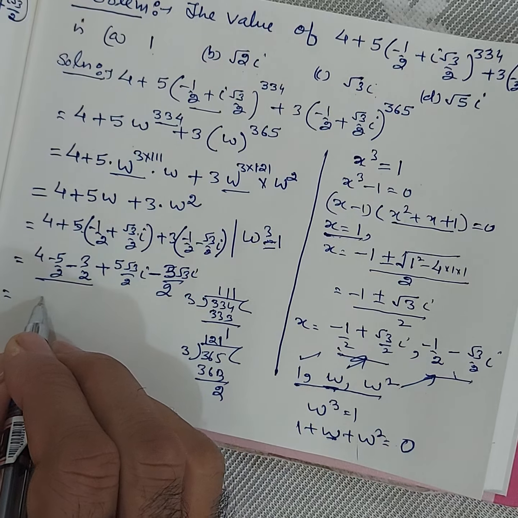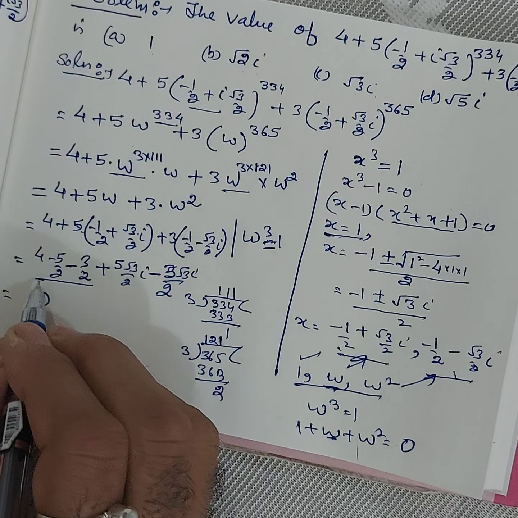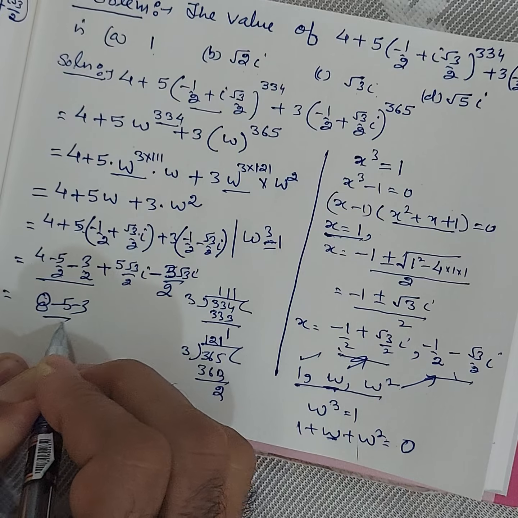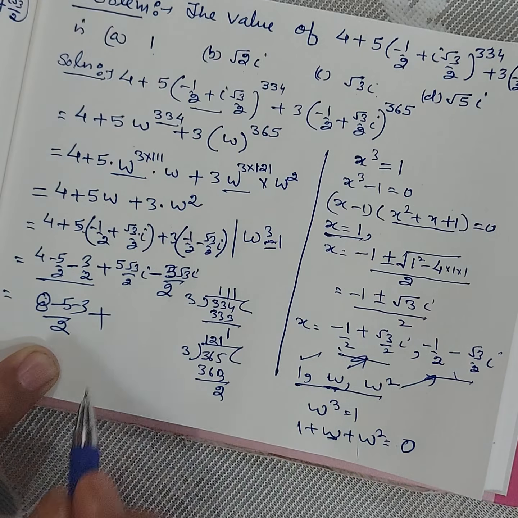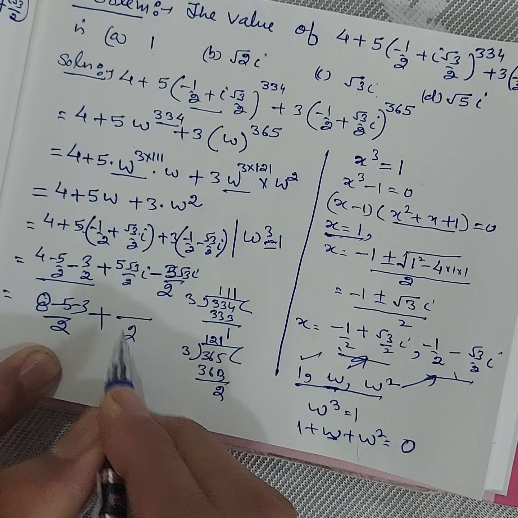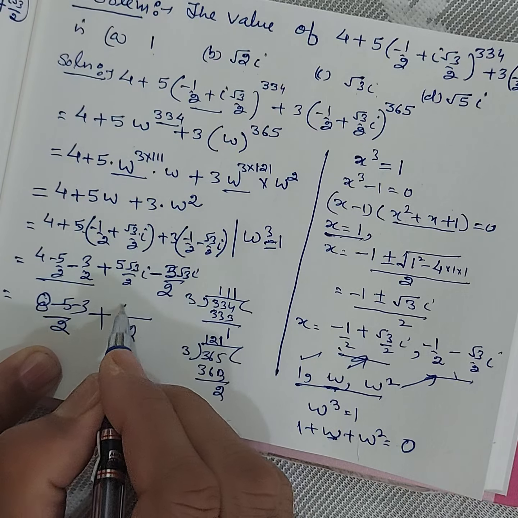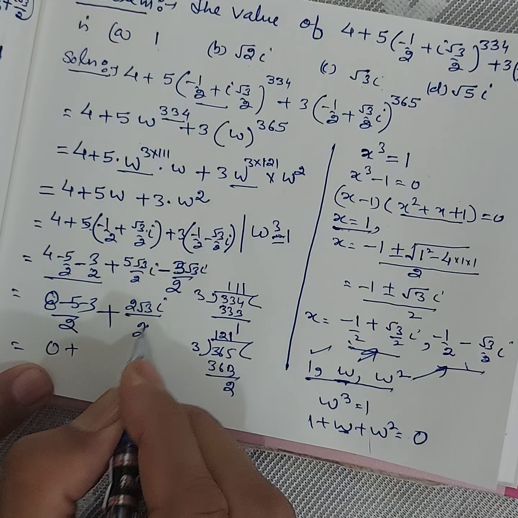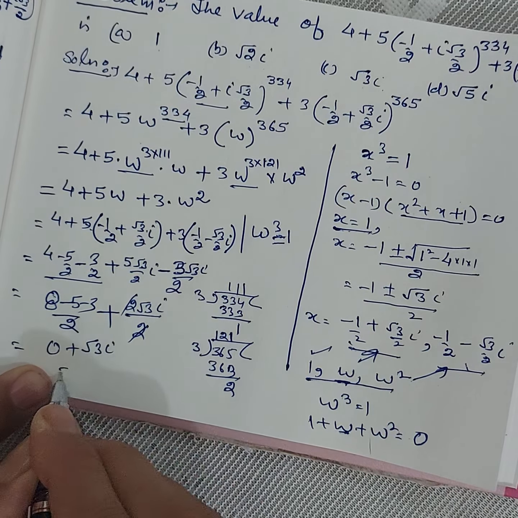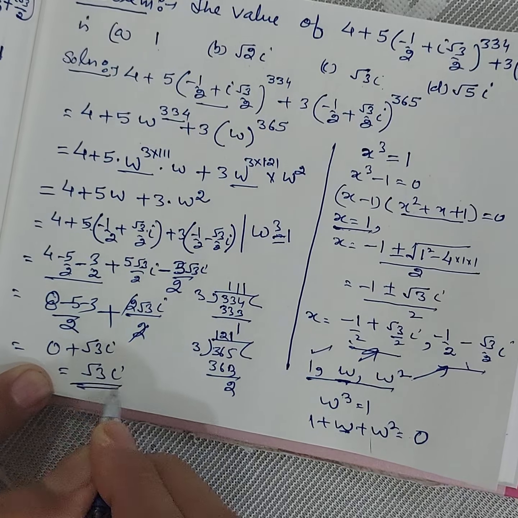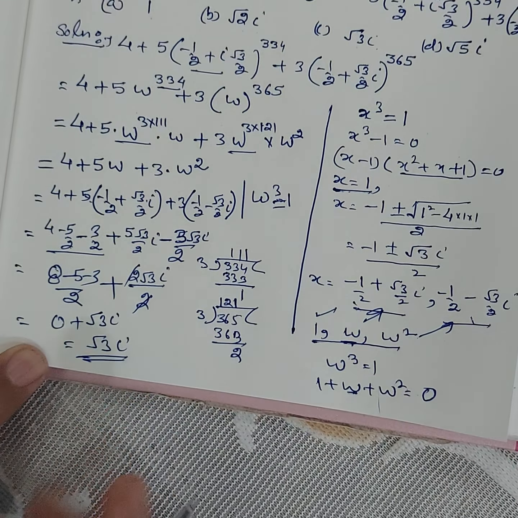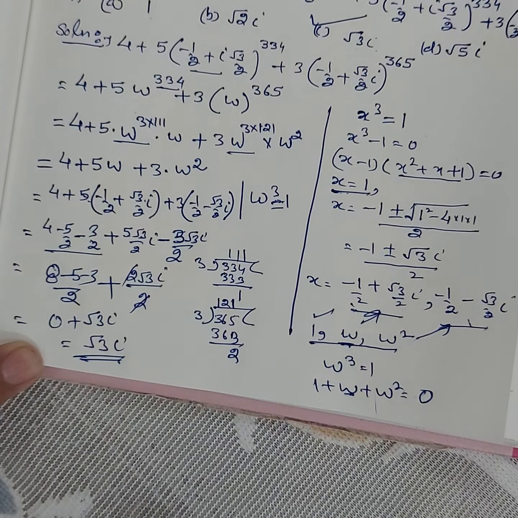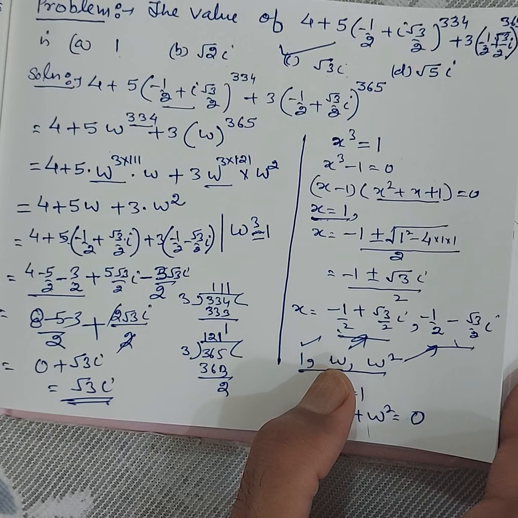So this value will be 0, because 4 twos are 8 minus 5 minus 3 divided by 2, and here the LCM is 2: 5 root 3 minus 3 root 3 gives 2 root 3 iota over 2. So this is 0 plus root 3 iota. So root 3 iota is the answer. So the correct option is C. C is the correct option of this problem.